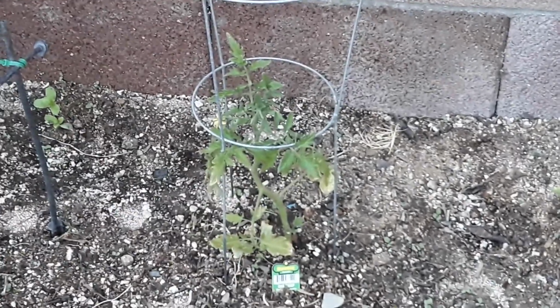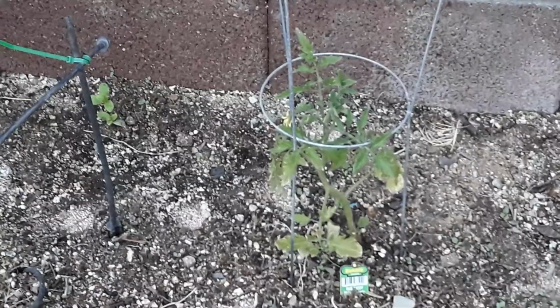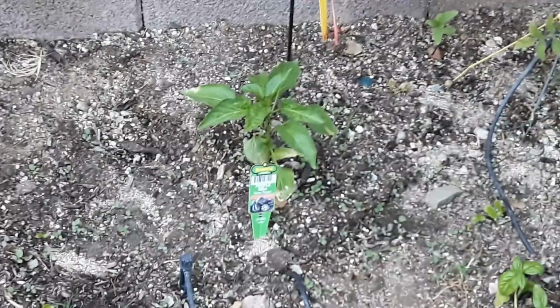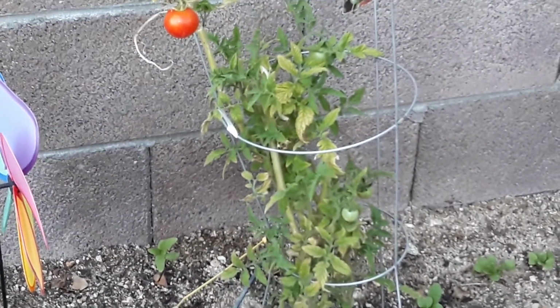Okay, I'll zoom in so you can see what I'm talking about. Okay, this one is a baby tomato plant. Hasn't got much more than just a flower on it right there, if you can see that. And then over here we have a green bell pepper plant. And here we've got another tomato plant with, look, a couple of tomatoes on it.